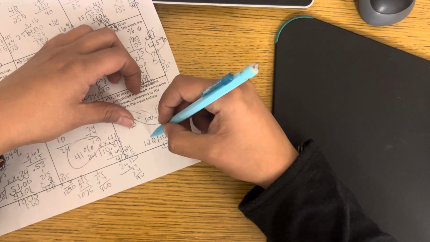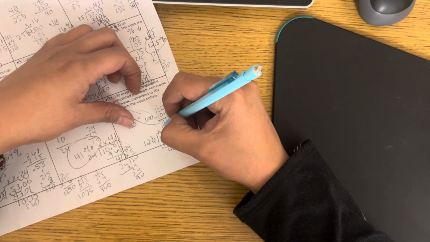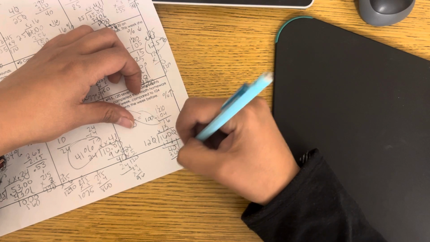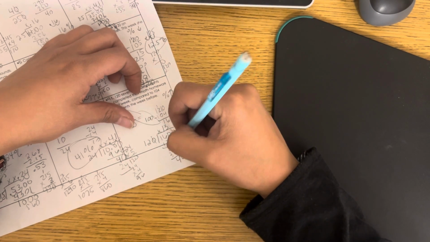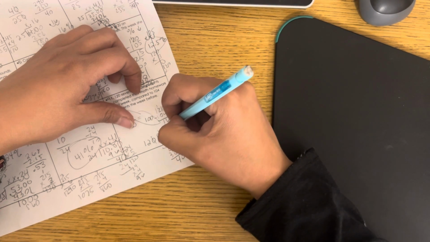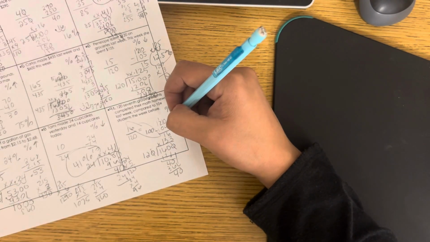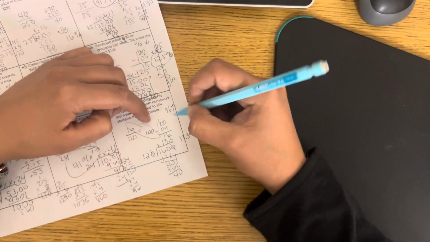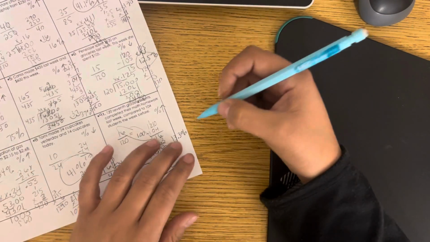Then bring down a 0. 12 goes into 40, let's say 3 times because that's 36. Another 4. When I subtract that, 40. 12 goes into 40 again. And so it would be 13.3 repeating percent. And when I multiply by that 100 initially, then I don't have to move the decimal. It would just be 13.3.